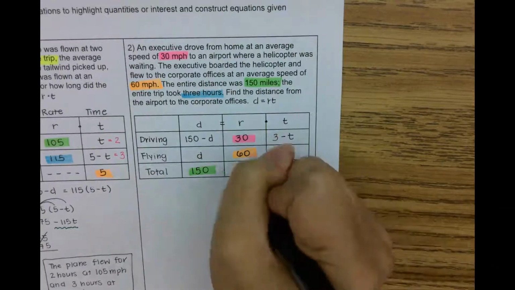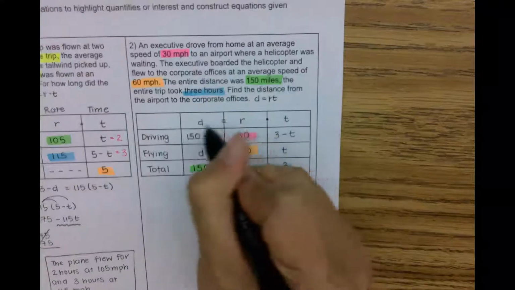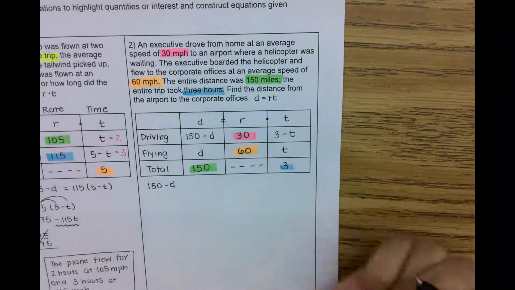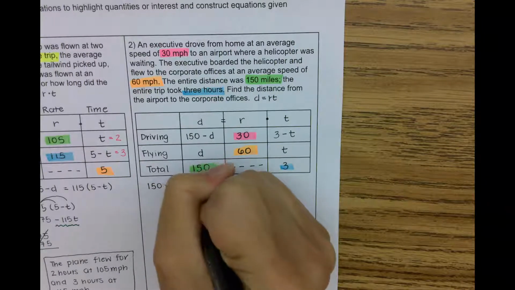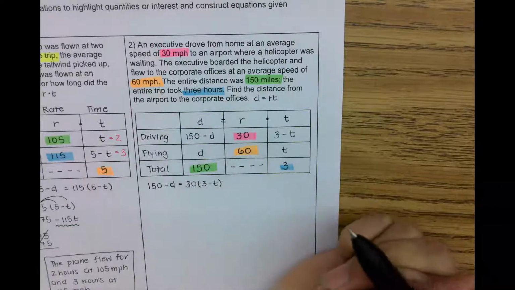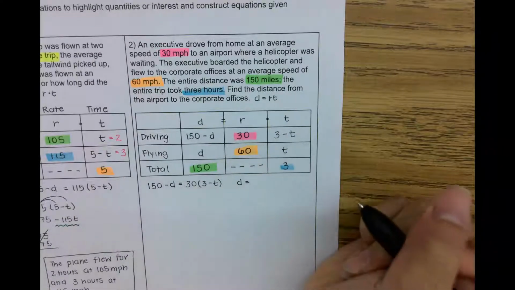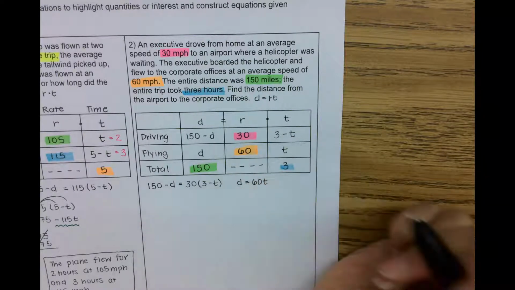Okay. And then this part, we don't know. We don't need to figure out. So I'm just going to put a little dashed line. Okay, so similar to before. Okay, so here this top row tells me that my distance driving, 150 minus D, equals my rate of 30 miles per hour times my time of 3 minus t. Okay. My distance flying d equals my rate, which is 60 miles per hour, times the time, which I don't know, and it's t.